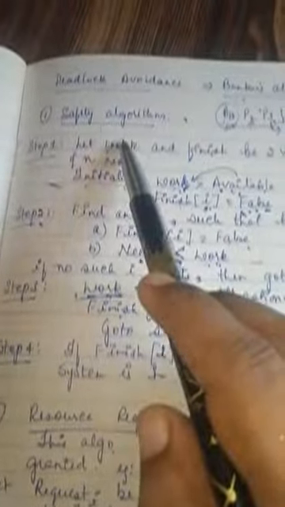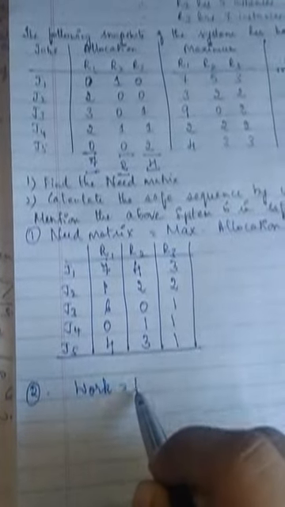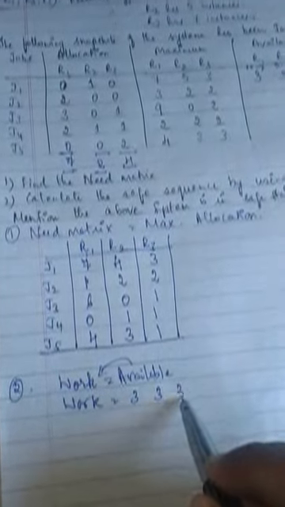As told in the previous video, to calculate whether the system is in a safe state or not, you require the safety algorithm. According to the safety algorithm, what is the first step? You have to initialize available to work. So you're initializing the value of available to work. The available value you have already calculated. So what is the value of work? That is 333. So the value of work is 333.